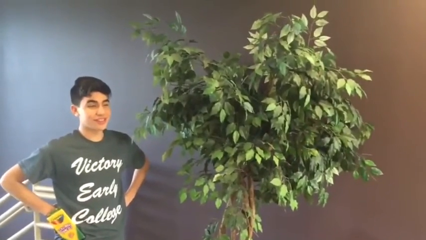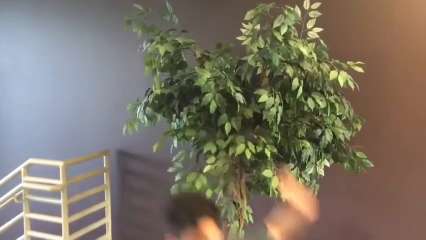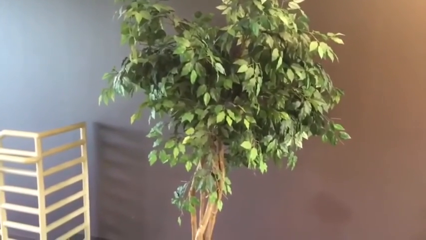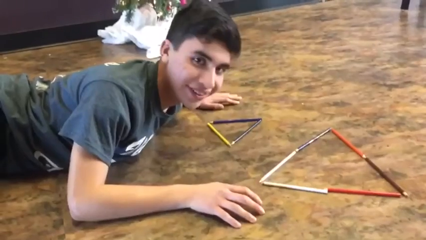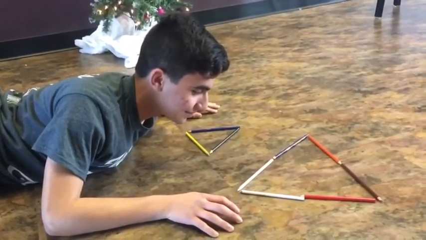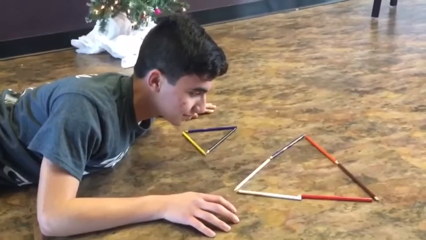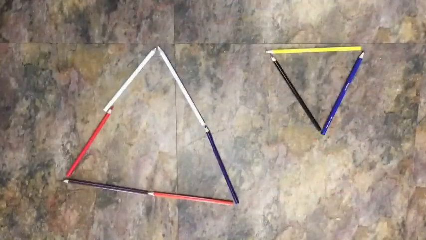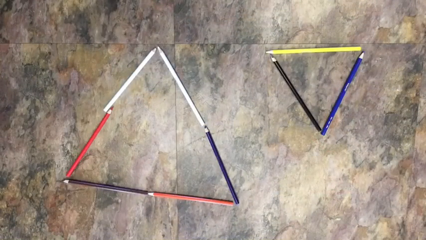Now that we're done with the hinge theorem, we can move on to our next concept, the converse of the hinge theorem. Like every other theorem, it has its converse.